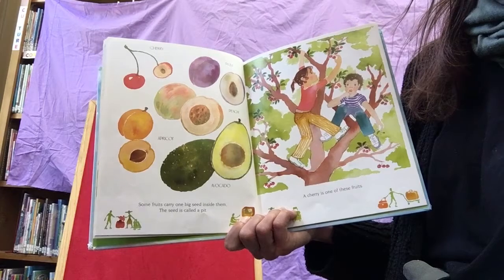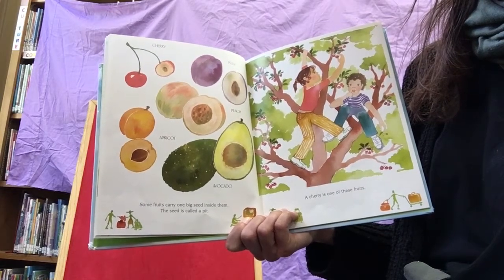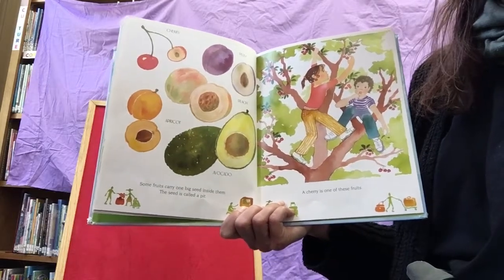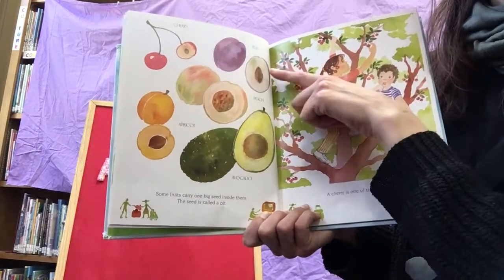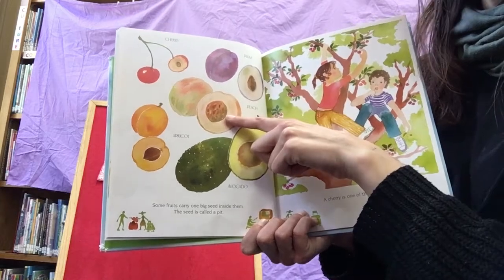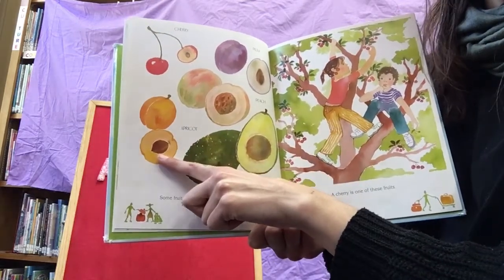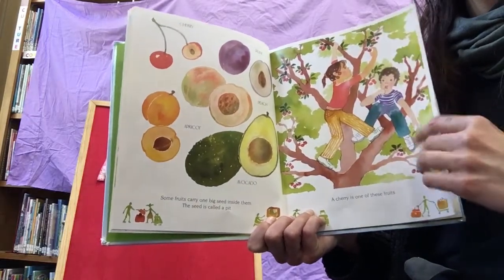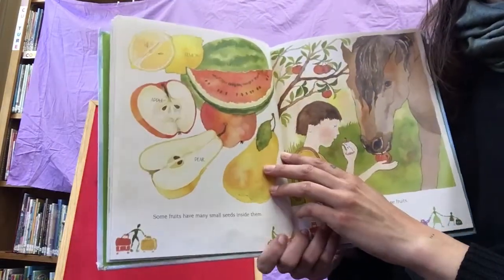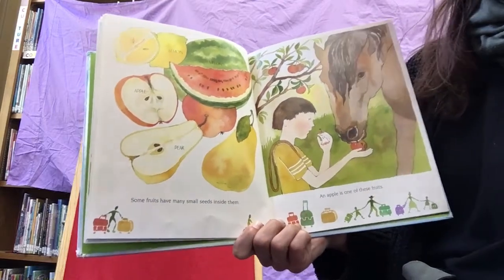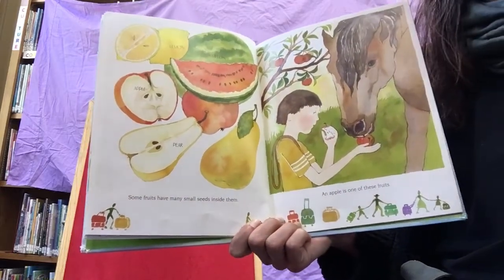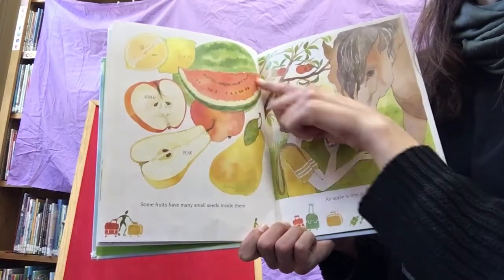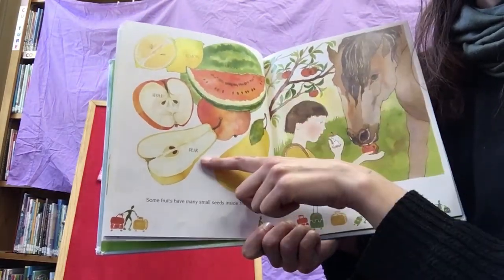Some fruits carry one big seed inside them. The seed is called a pit. A cherry is one of these fruits, and a plum, and a peach, and an apricot, and an avocado. Some fruits have many small seeds inside of them. An apple is one of these fruits, and a lemon, and a watermelon, and a pear.